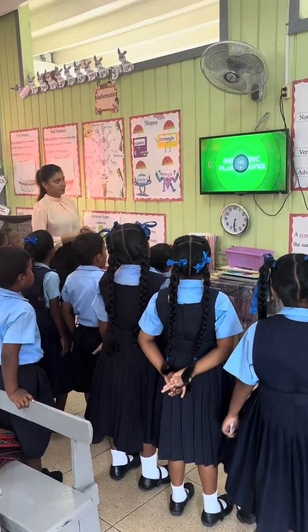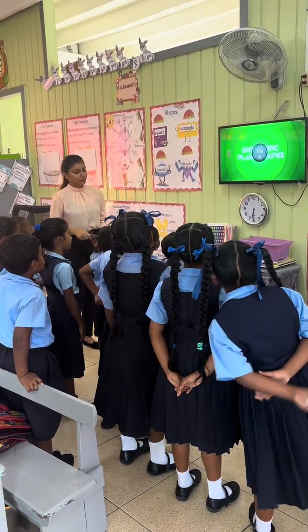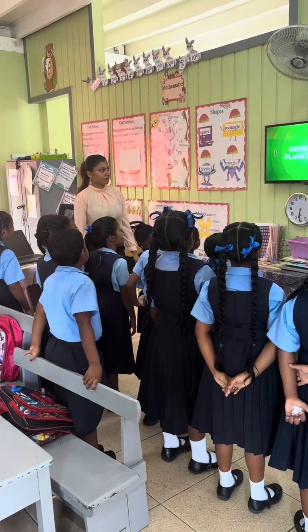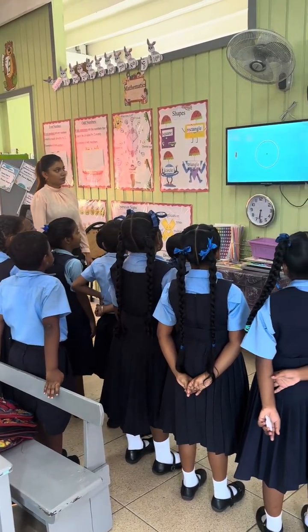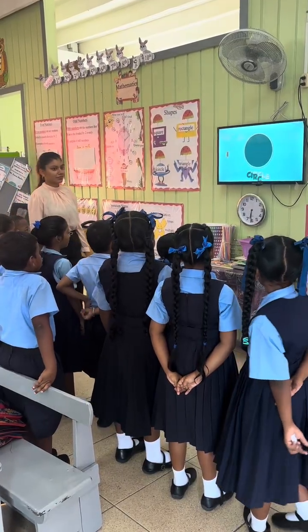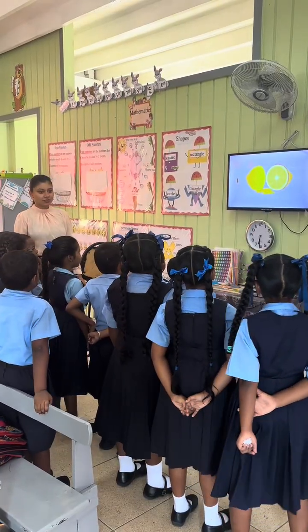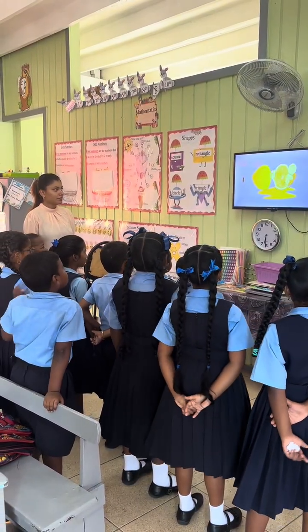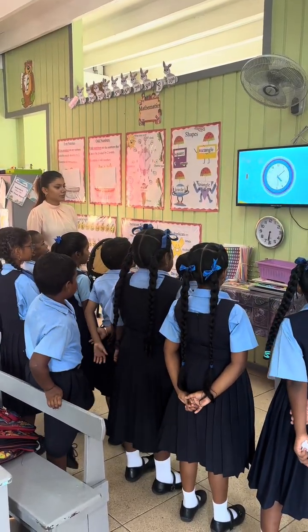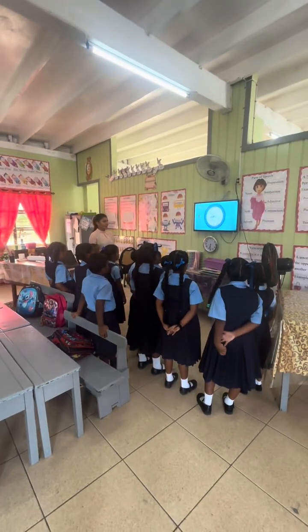Plane shapes. Do you know how many types there are? Here we go. Do you know what this is? Easy peasy. It's a circle. A circle is round. It's as round as this one half, or like this clock. It's so late.